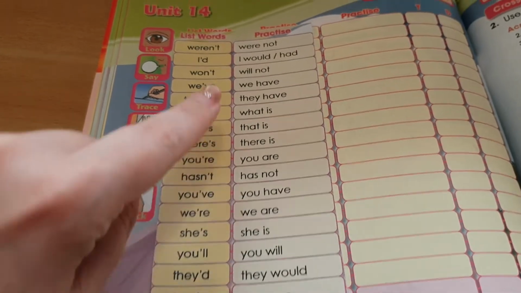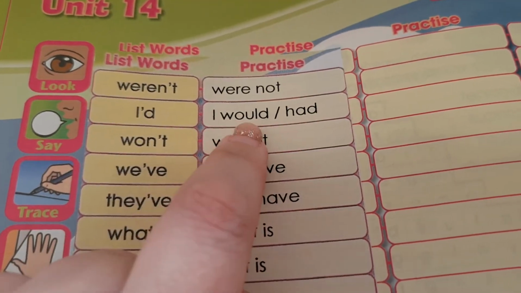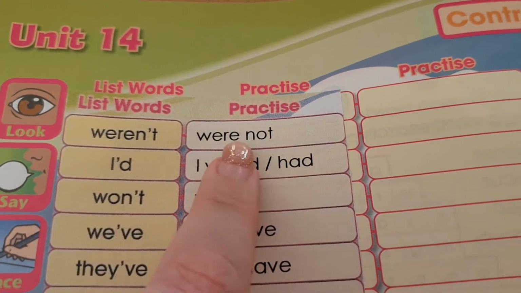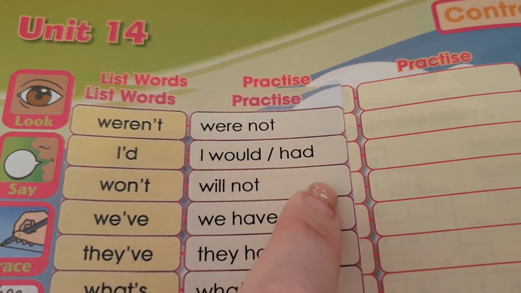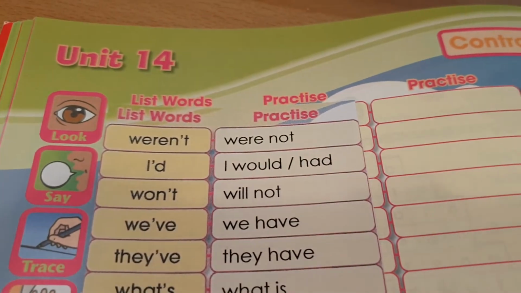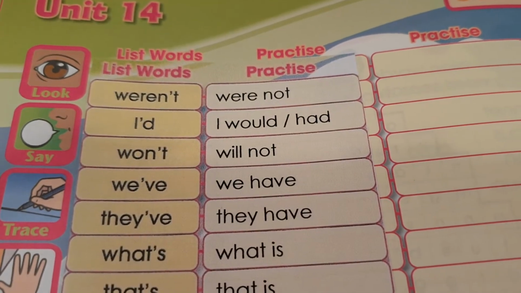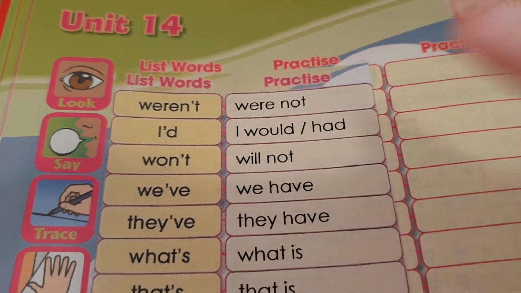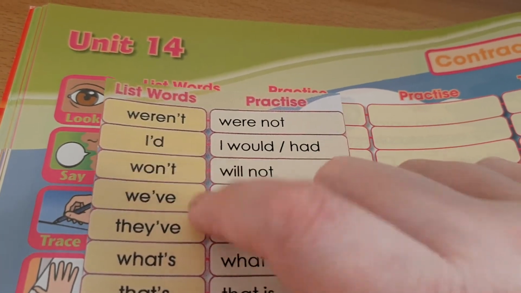Now, they'd is the same as I'd. I'm going to bounce back up. So, I'd, look how many letters are being missed. W, O, U and L are all being missed out of I'd. It can also mean I had. So, I'd agree, I had agreed, or I'd like an ice cream, I would like an ice cream. So there's lots of letters missing there.